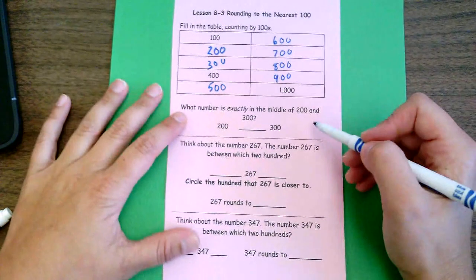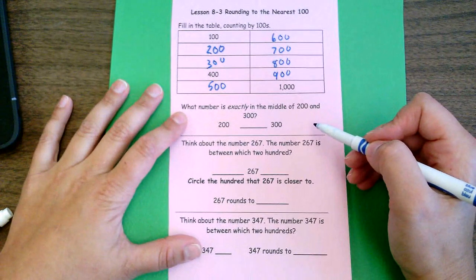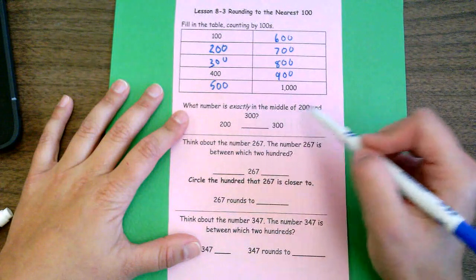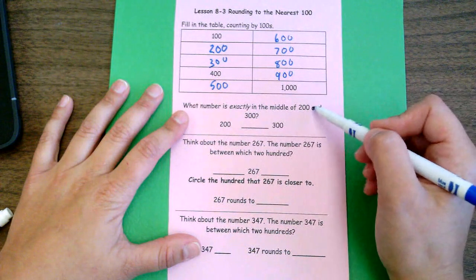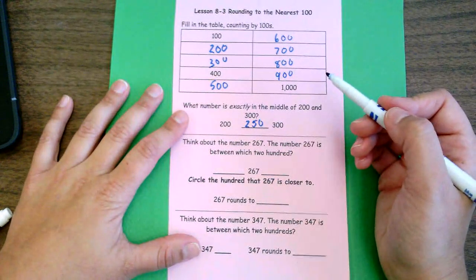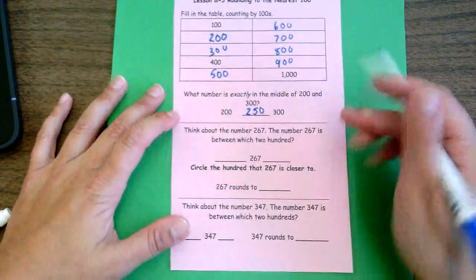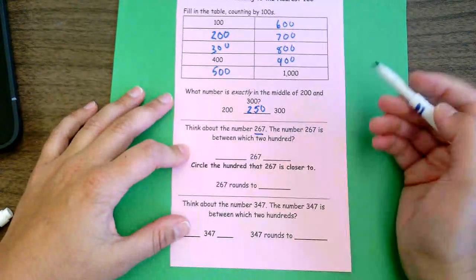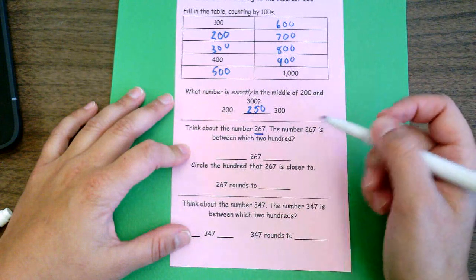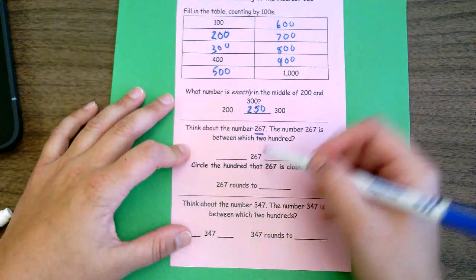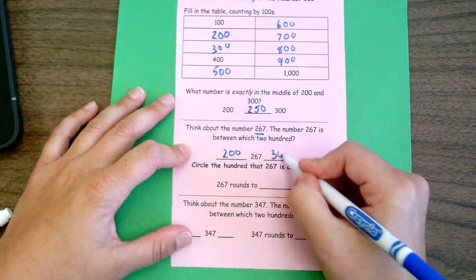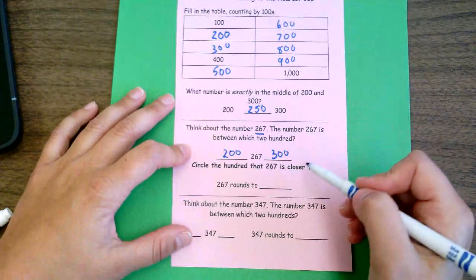So when we think about rounding to the nearest hundred, there's a lot more numbers that we have possible. So we always want to think about what is exactly in the middle of our hundreds. So in between 200 and 300, we know that 250 would be right in the middle. So let's think about the number 267, and we want to think what two numbers is that in between. So I know 267 would fall in between 200 and 300. And I want to be thinking, who is it closer to?